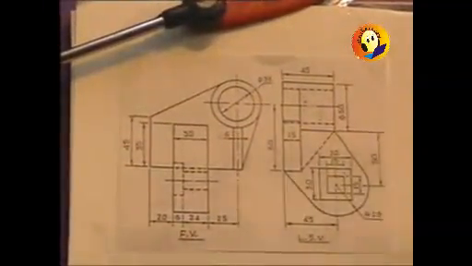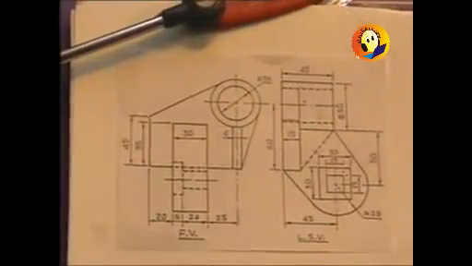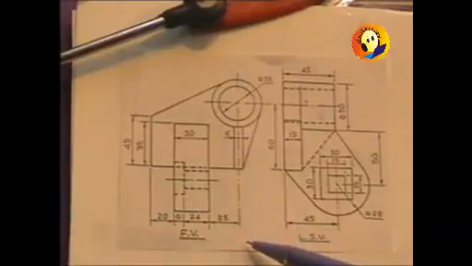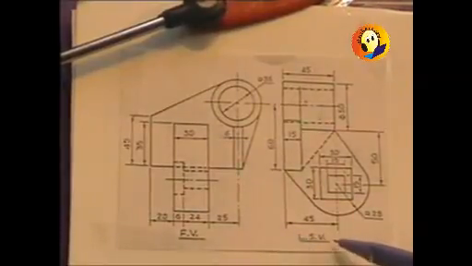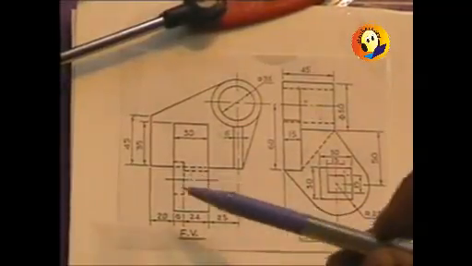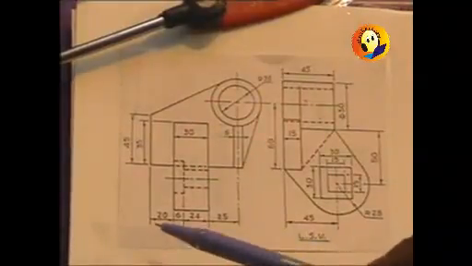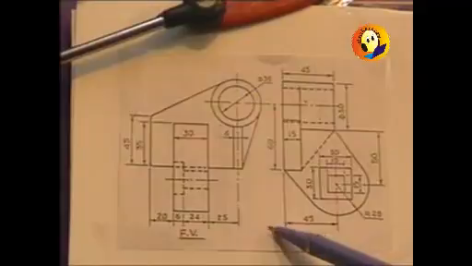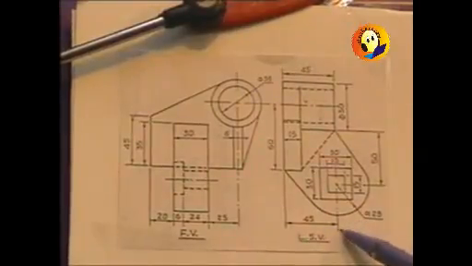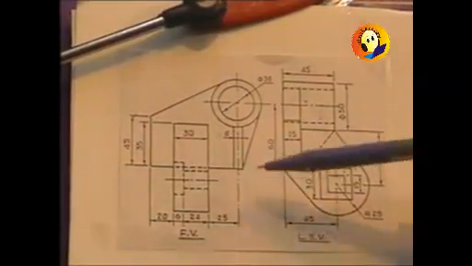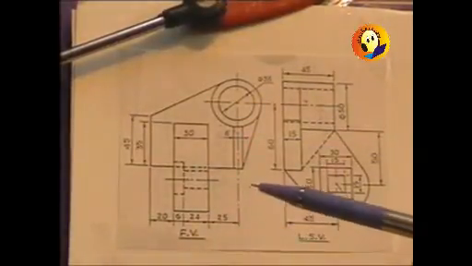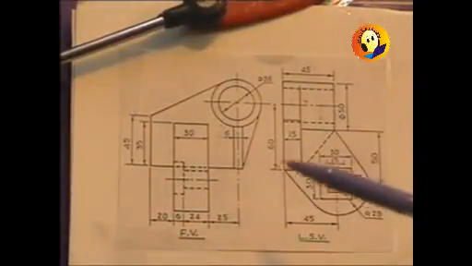So let us start with the next problem of isometric, in which we are given the front view as well as the left hand side view. Observe that we are given the dimensions in the front view, which we call the width, and in the side view, which is the depth, and also the heights are given.